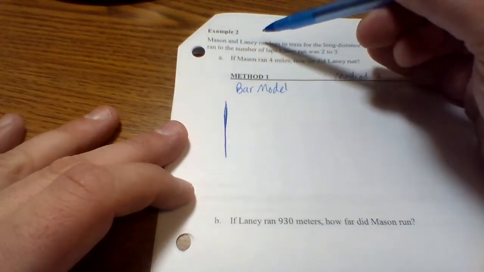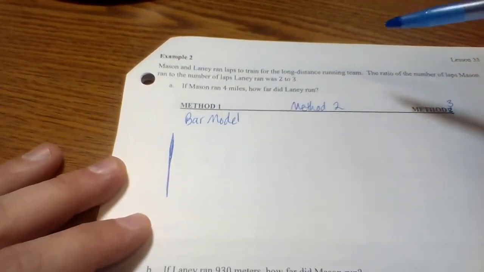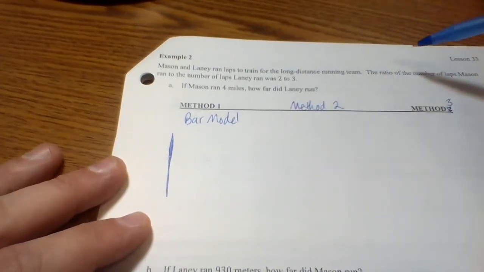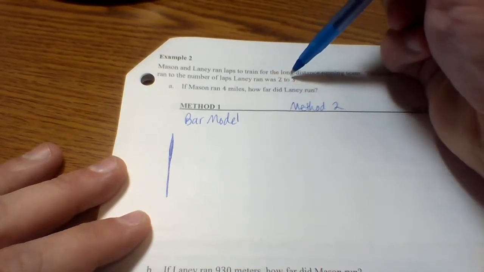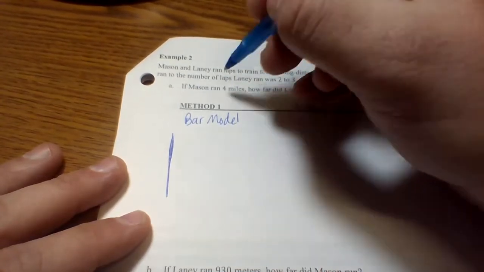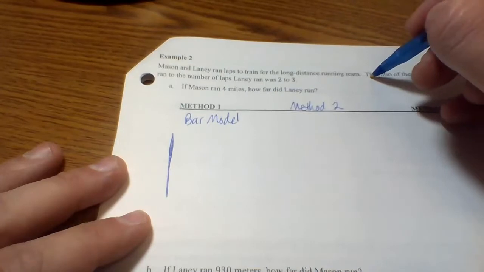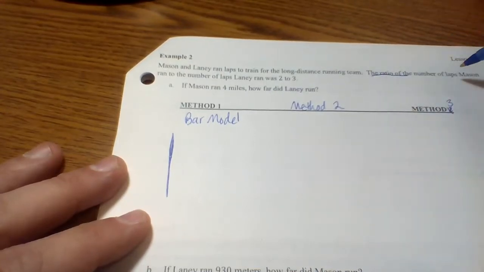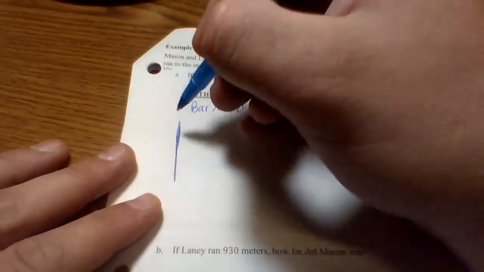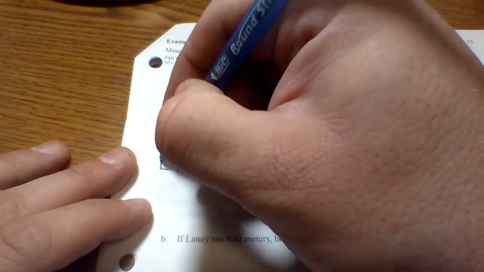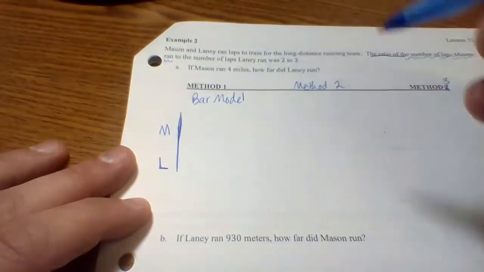It says Mason and Laney ran laps to train for the long distance running team. The ratio of the number of laps Mason ran to the number of laps Laney ran was 2 to 3. Ratios are always talked about in order. So once you see the words "the ratio of," it's going to start giving you the first person. Mason ran, so the first person is going to be Mason. I'm going to put an M here. To the number of laps Laney ran, I'm going to put an L here for Laney.